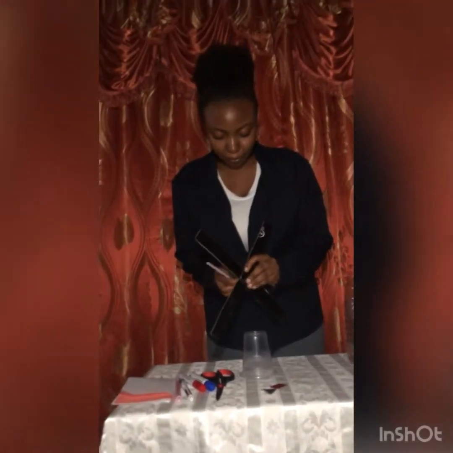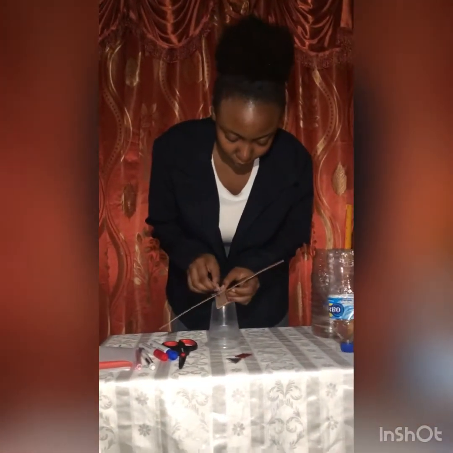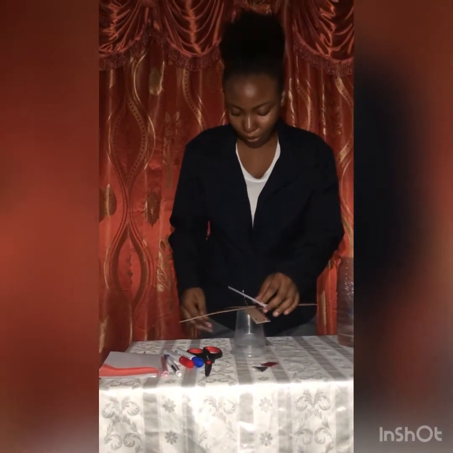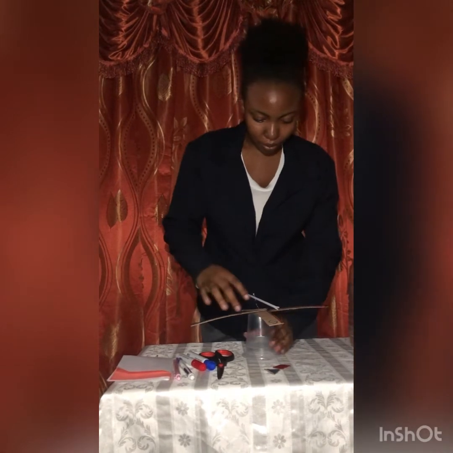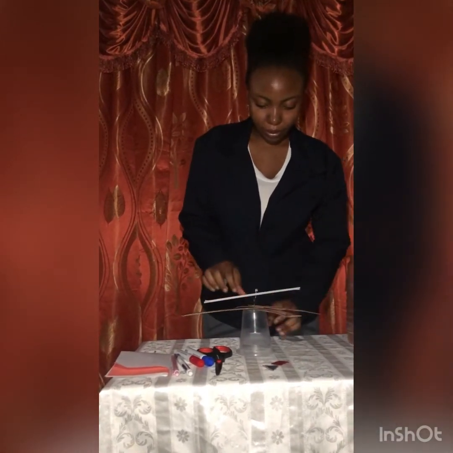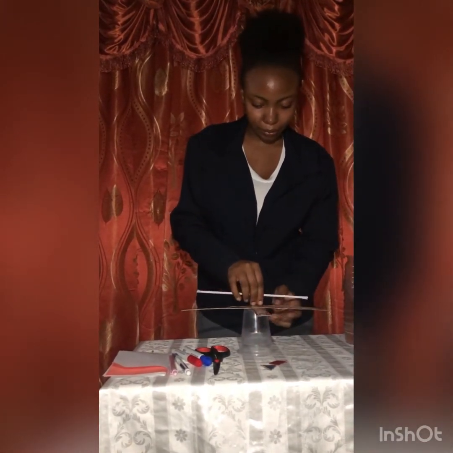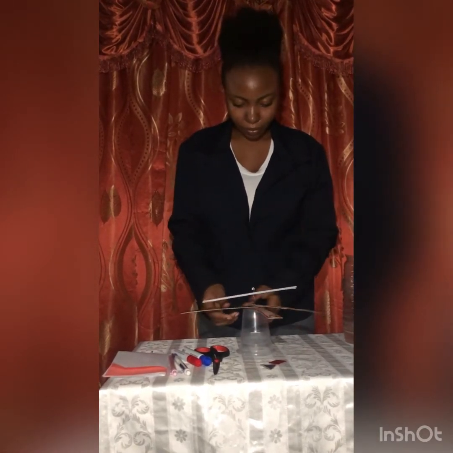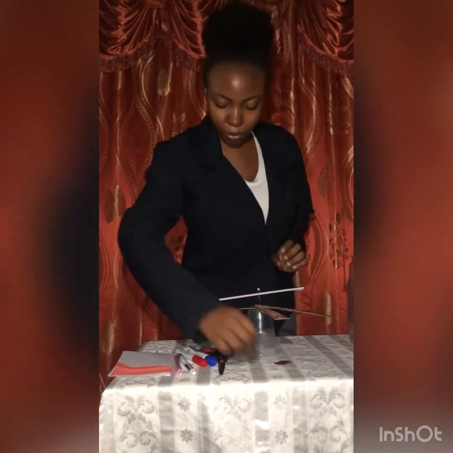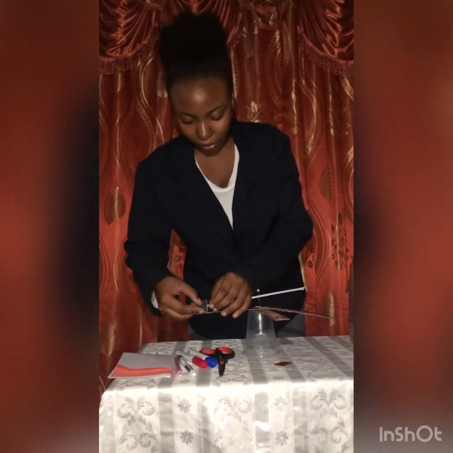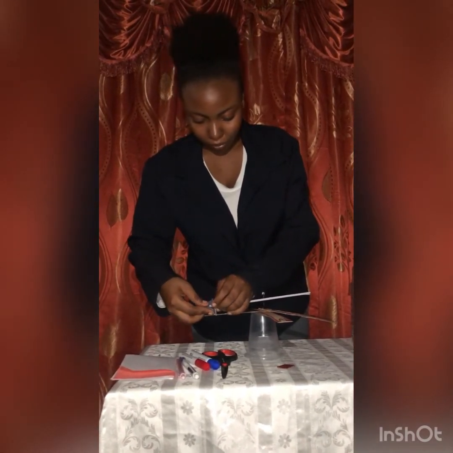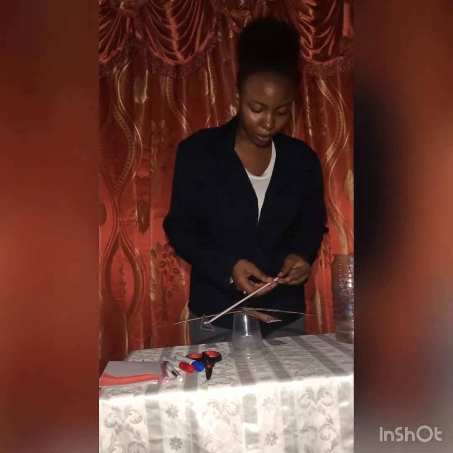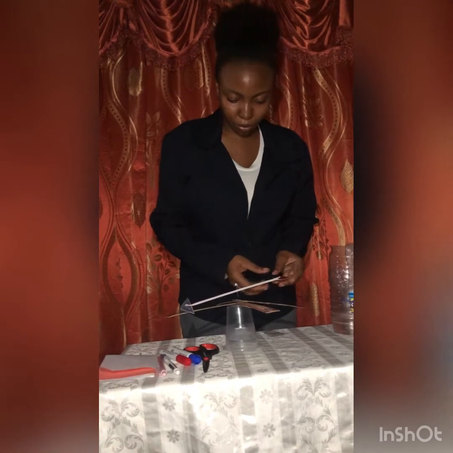Right? And then we insert it into the cup. So we have something looking like this. Now I'm going to take the point of the arrow, push it in here, and then here we're going to have the bottom of the arrow.